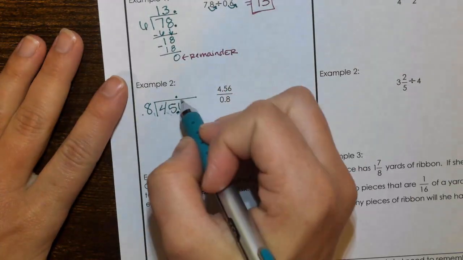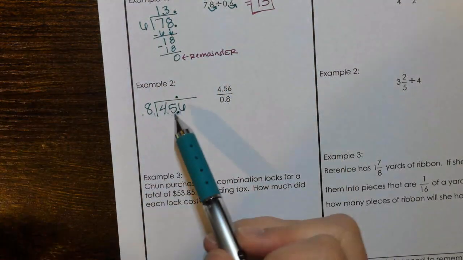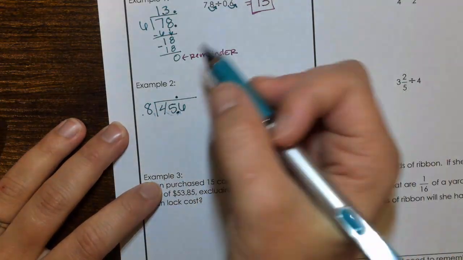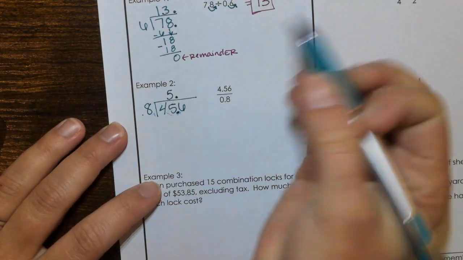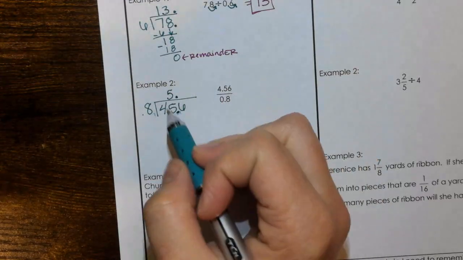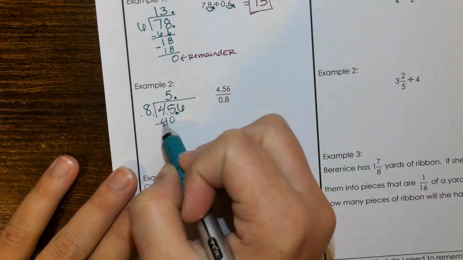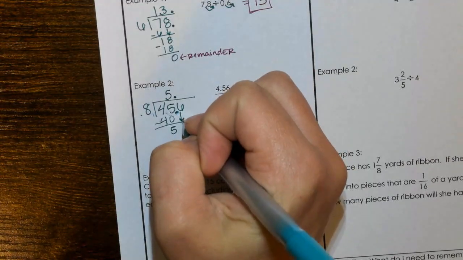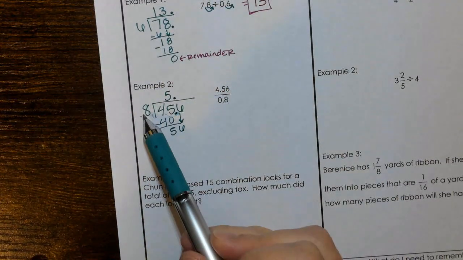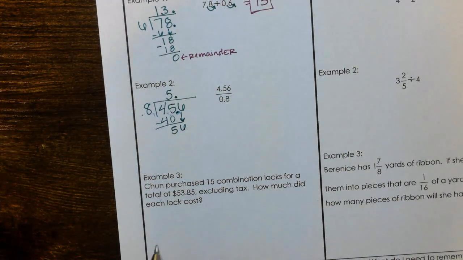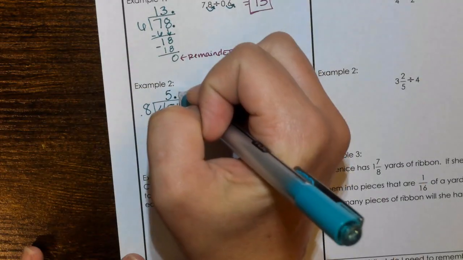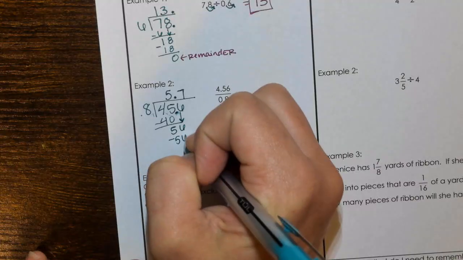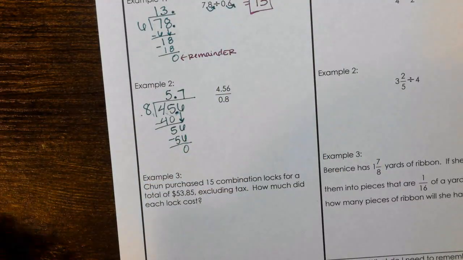And now I'm going to do my long division. How many times can 8 go into 45? That would be 5 times. 5 times 8 is 40. I subtract and I get the number 5. I'm going to bring down my 6. How many times can 8 go into 56? That would be 7. 7 times 8 is 56. So I get a 0.